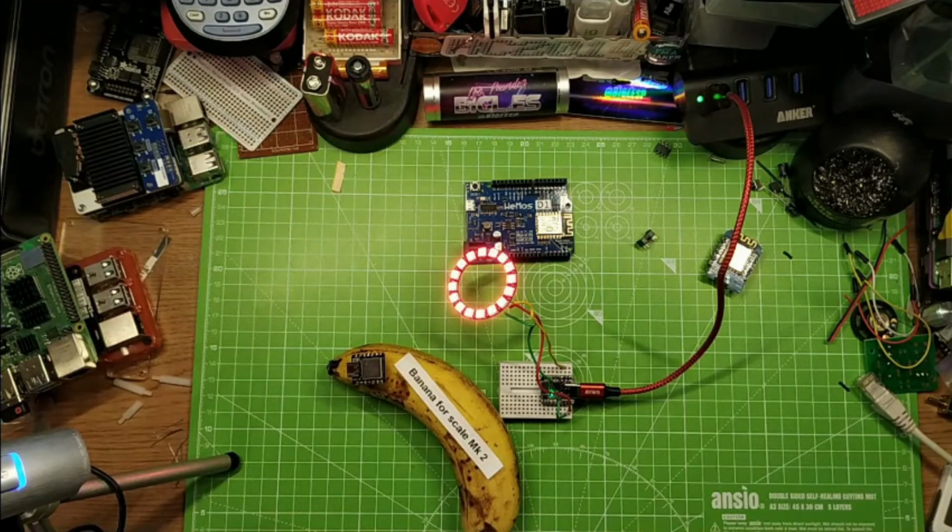Hello, right, another Maker Advent, and today we're going for the OBS multicam setup once again because it works first time, for once. Anyway, you can see right now I have the banana for scale next to a breadboard with some Neopixels, all lit up, looking pretty.